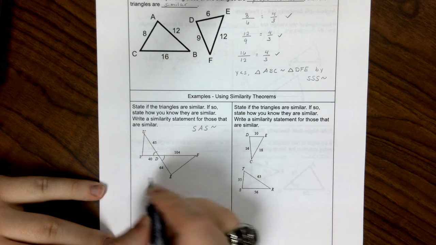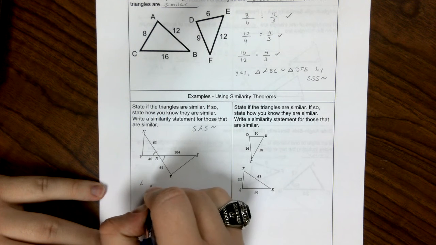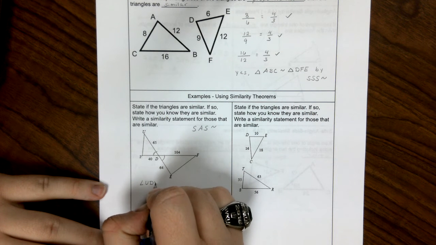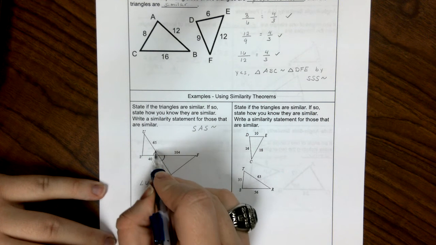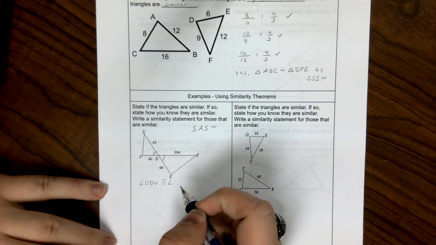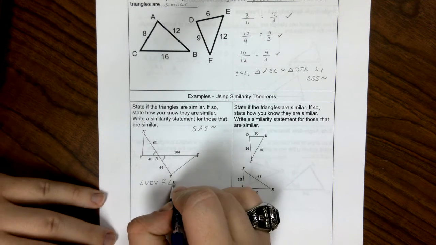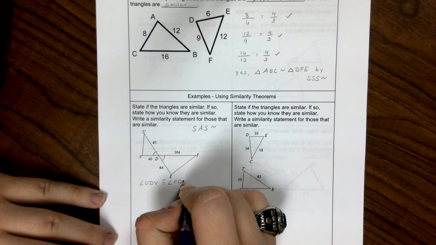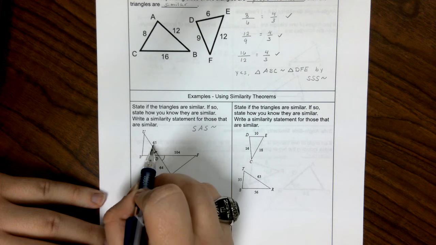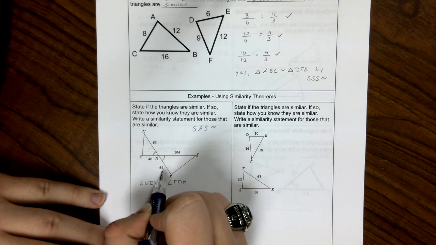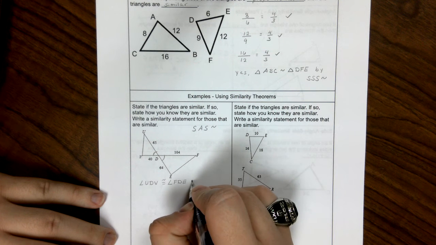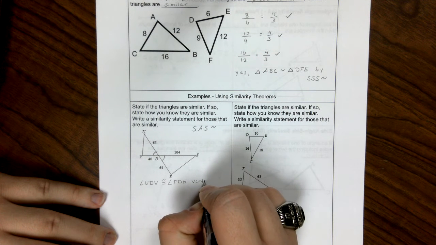I'm actually going to start with that angle. So I'm going to label that angle, and I'm going to be specific with its name, UDV. So UDV is congruent to angle, this would be FDE, just following that order. UDV, big, small, big, small. So I gotta go FDE. Okay, and that was because they are vertical.